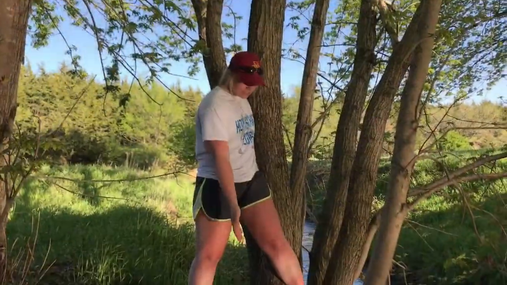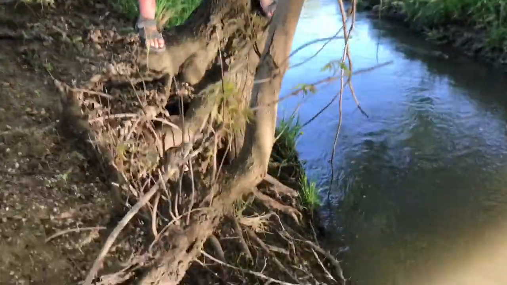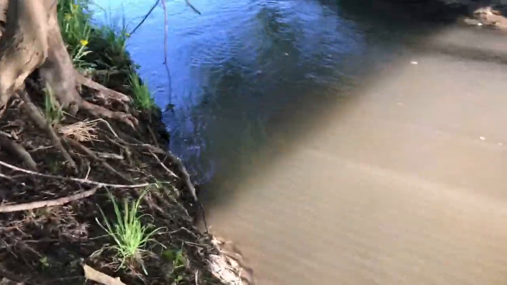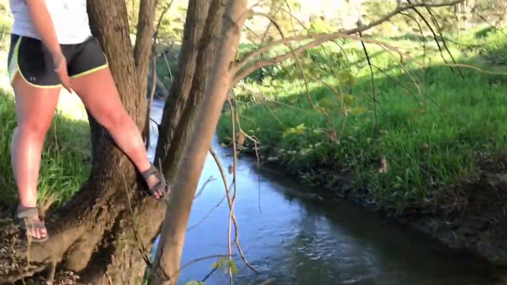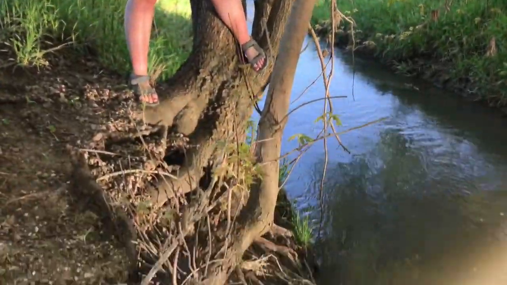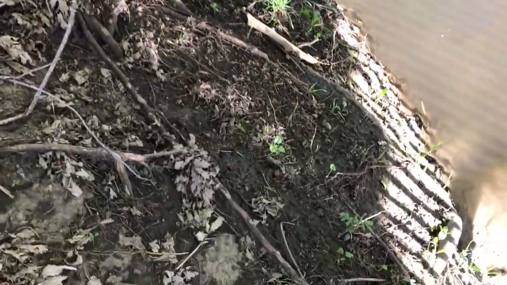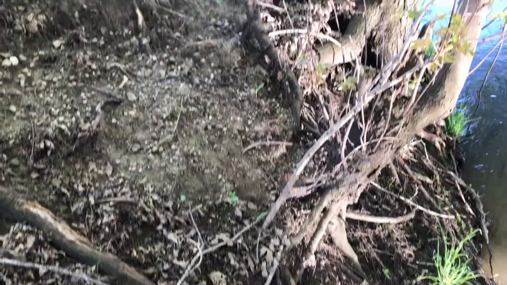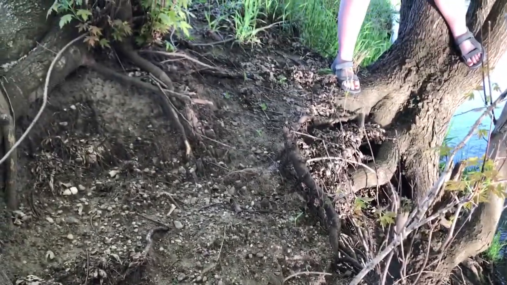As you can see, these roots travel far into the dirt to get the water source that they need. Luckily enough, it is close to the river, so it doesn't have to travel very far down under. But as you can see, the river has eroded some of the dirt and soil along the side to make the roots visible.